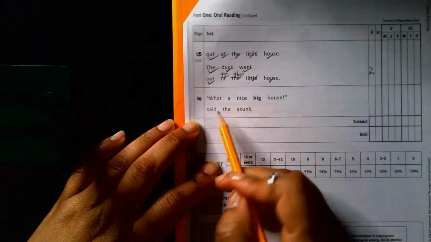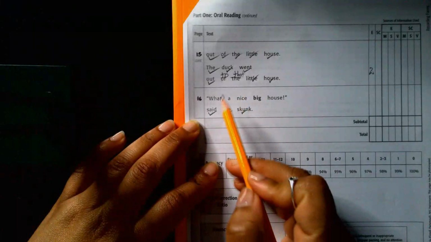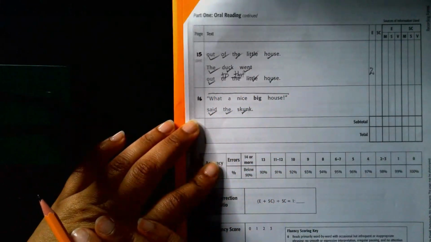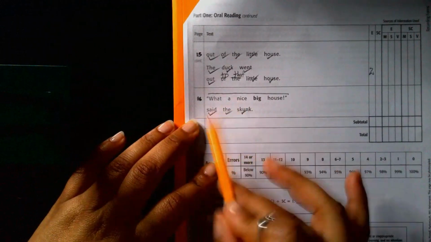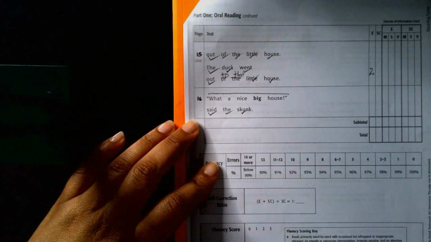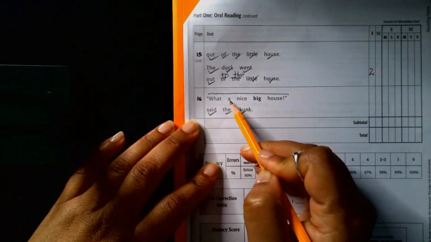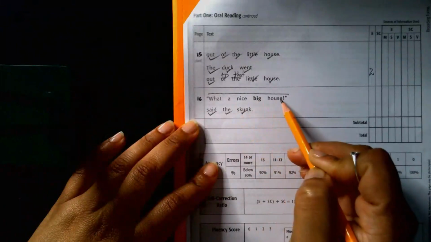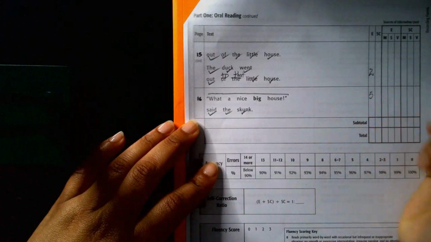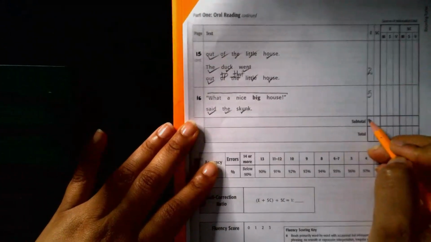Good. Said the skunk. She read that. But then Mary Jane skipped an entire line. Do you say, Mary Jane, come on, go back, you skip a line? Because students ought to develop a skill of paying attention to details. So she has 1, 2, 3, 4, 5 arrows. All the words that were missed. Good? And this would be 7.